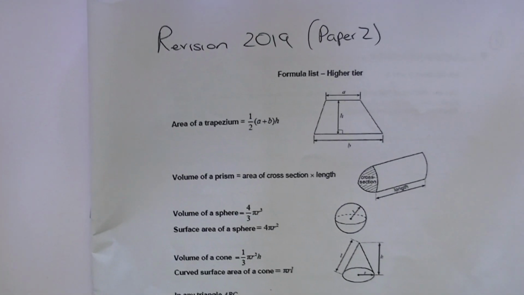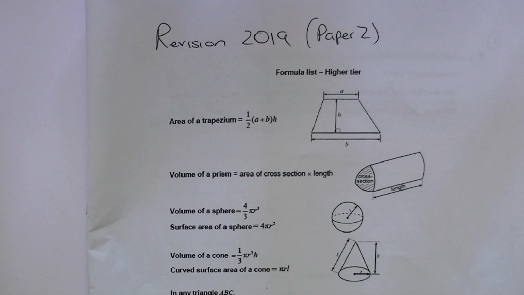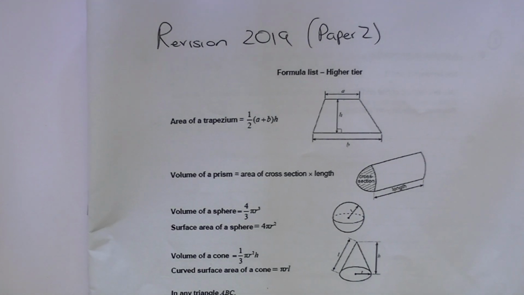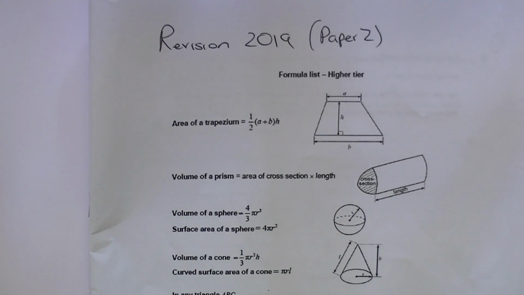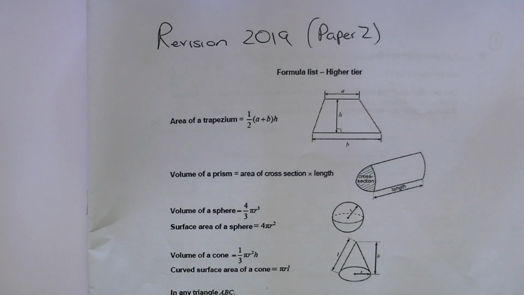I used this little revision booklet with my class today. I'll dip in and out of it, but I'll also do some extra examples if I can. But I've got a feeling you'll use quite a lot of the front page in tomorrow's exam.